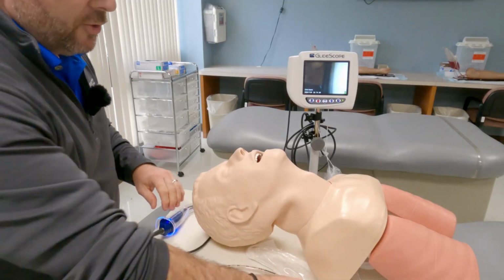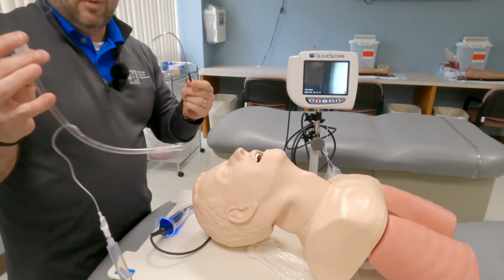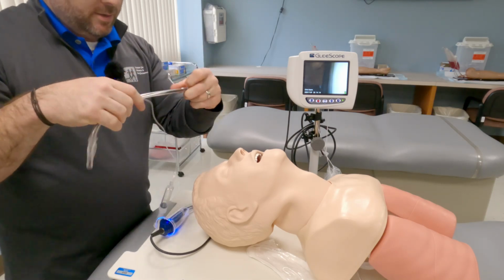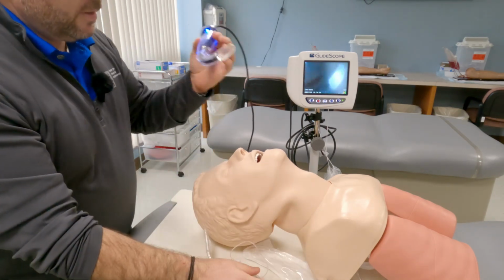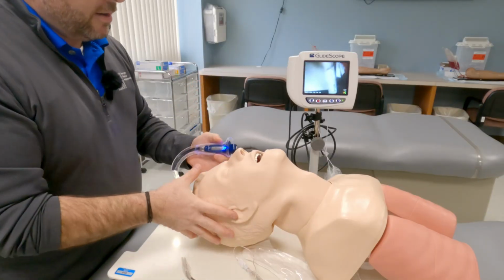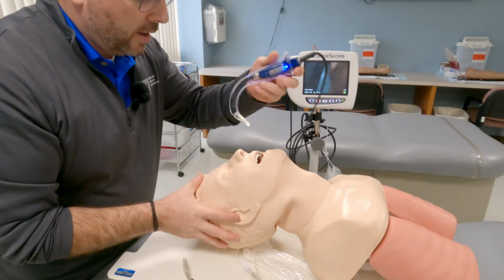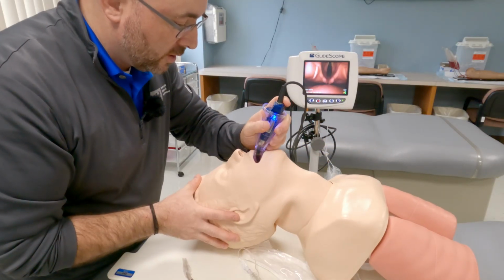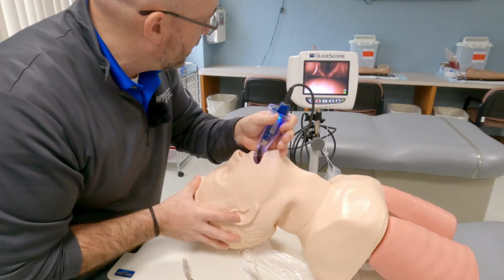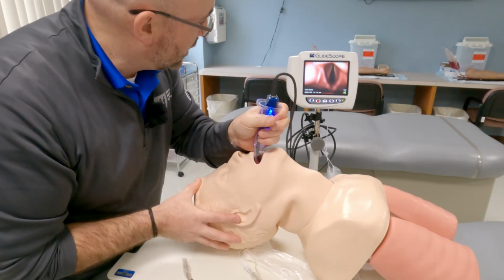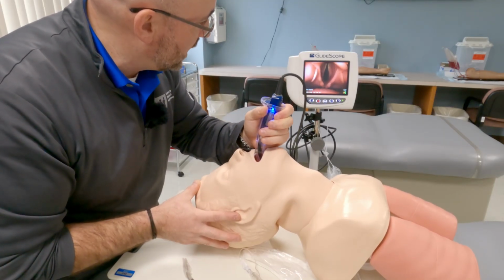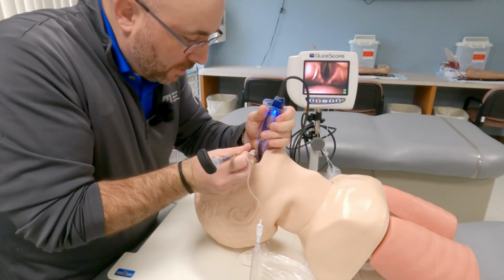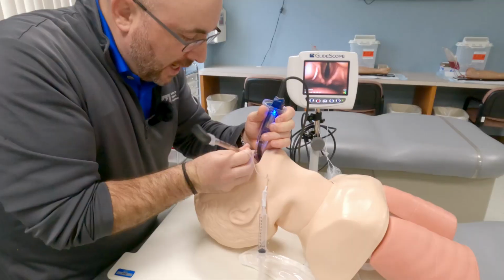One more time through, just for review. For some reason, I'm rhyming everything today. Everything's prepared. Step 1, look at the mouth. Insert, go around the corner. Step 2, look at the monitor. Adjust, lift, adjust until I see the vocal cords. Step 3, look back at the mouth. Insert, endotracheal tube at a 90-degree angle, and then rotate up.